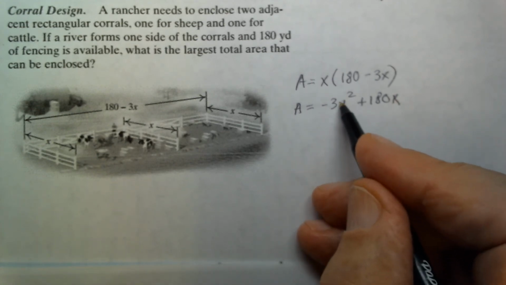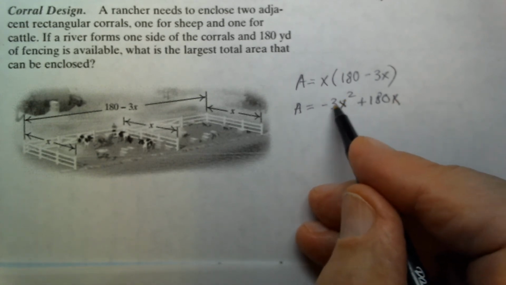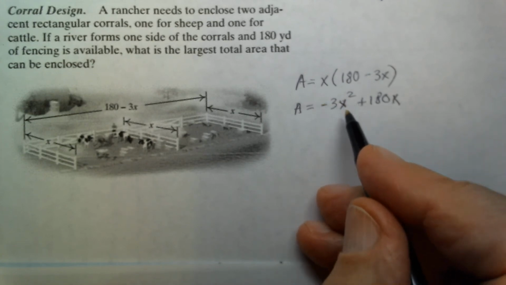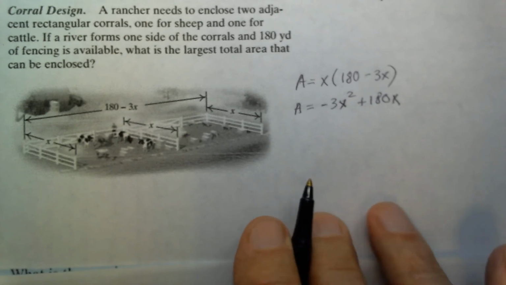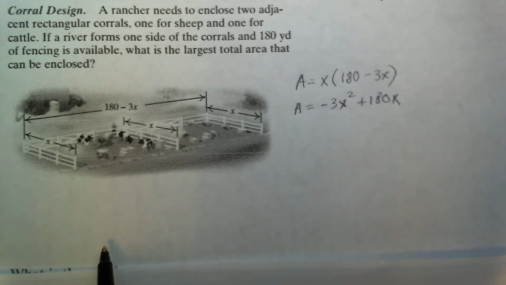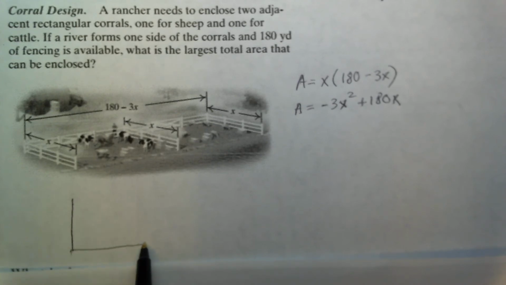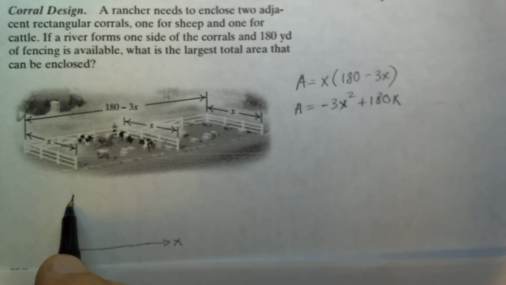So here we have the area as a function of x as a quadratic expression, and a graph or a sketch would look somewhere like this. Here along the horizontal axis is x, and this is the area as a function of x.